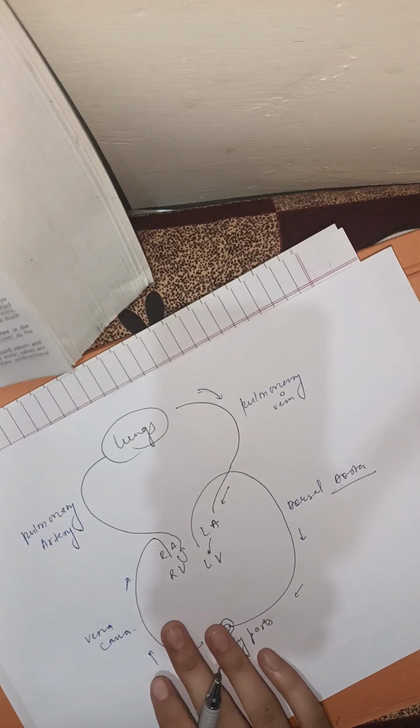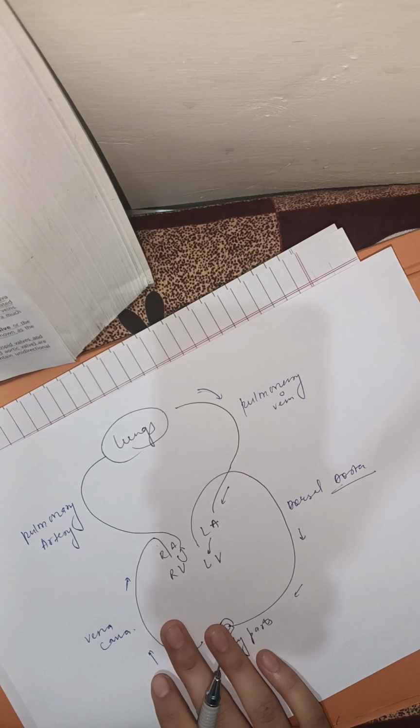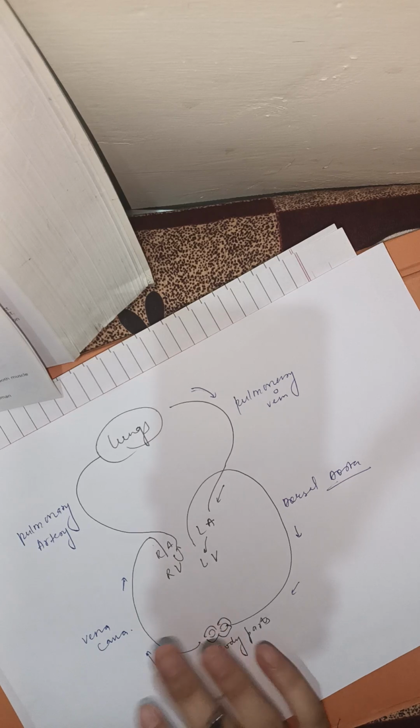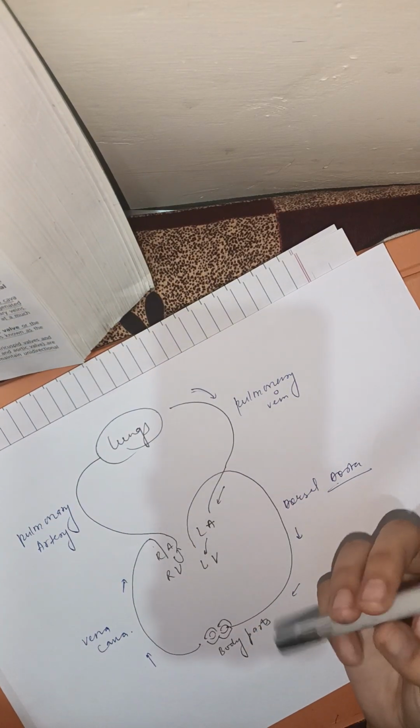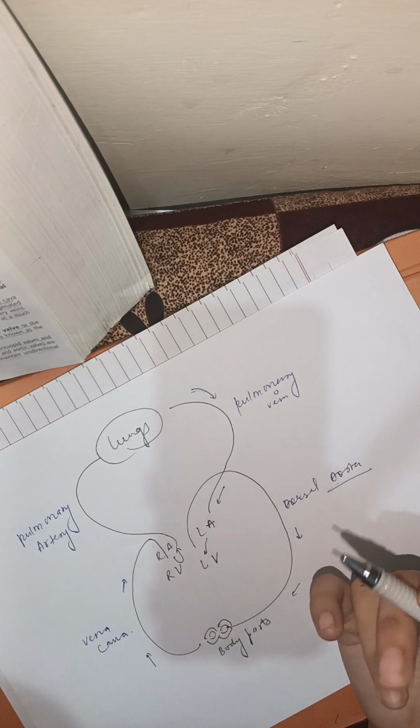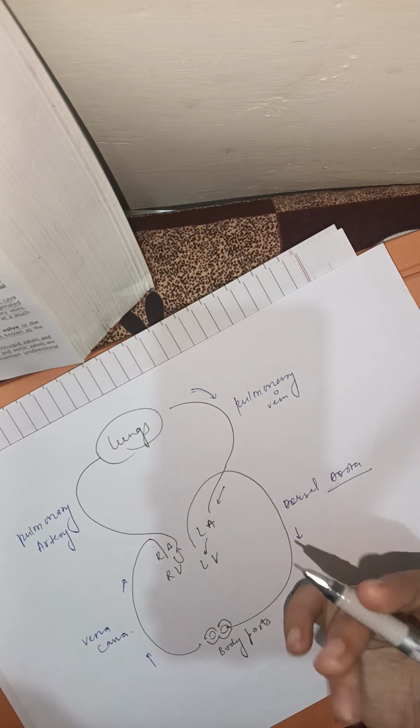So basically, this is the concept. It's the superior vena cava.